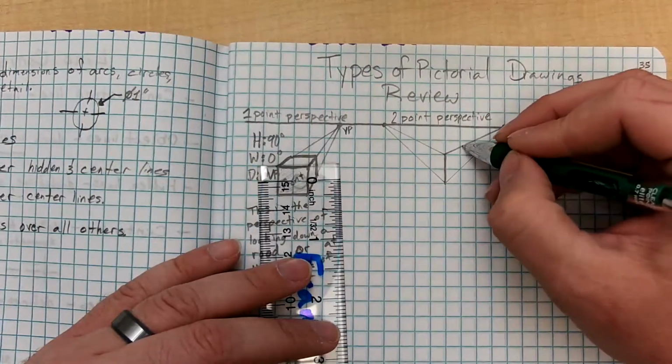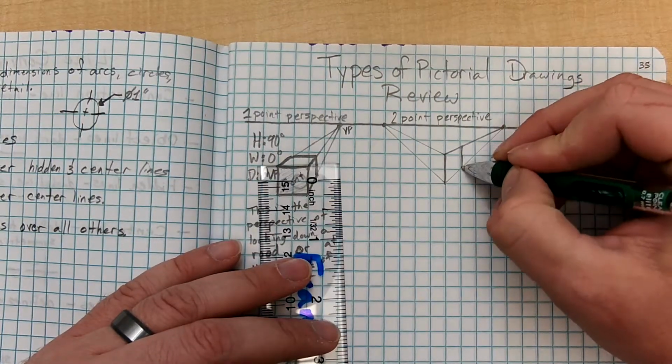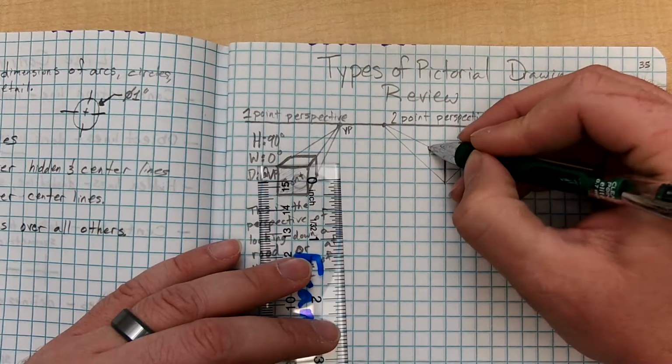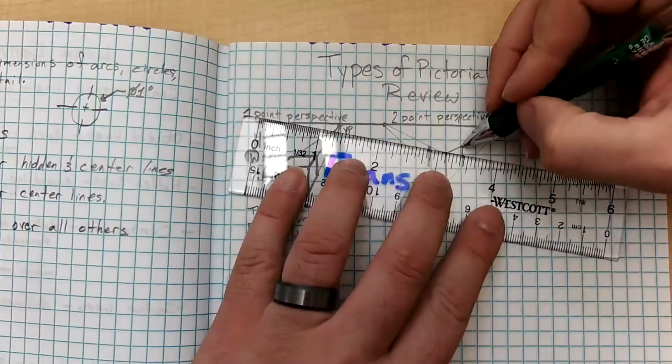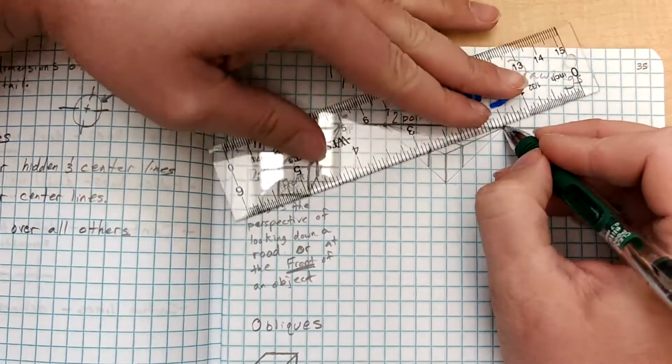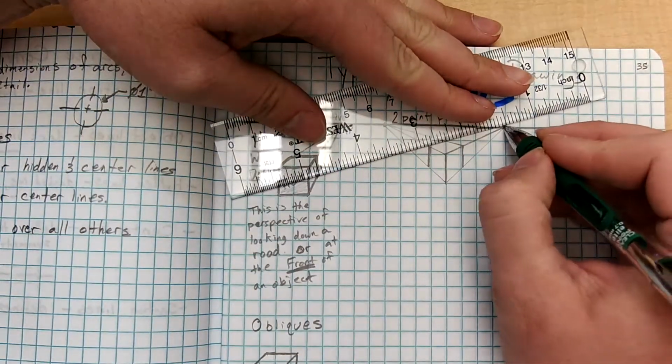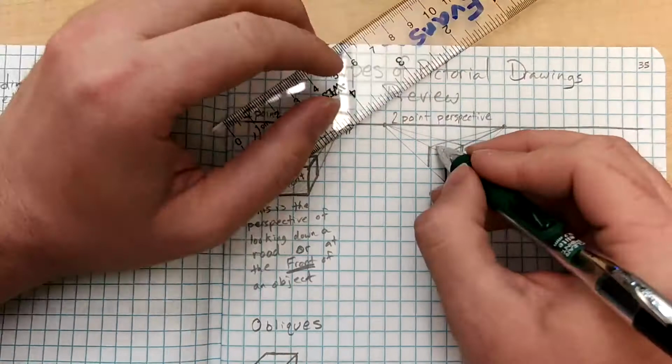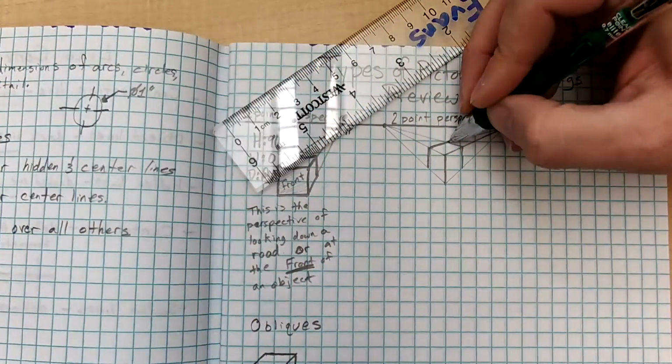And I'm going to pick what looks like about a cube as best as I can. Maybe not the best drawn one.